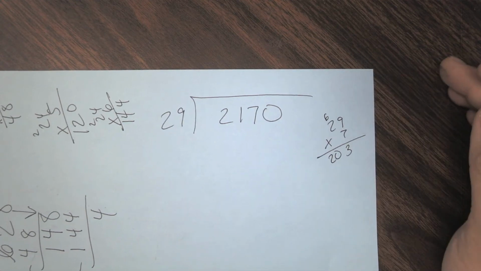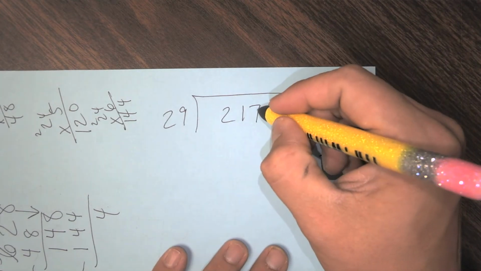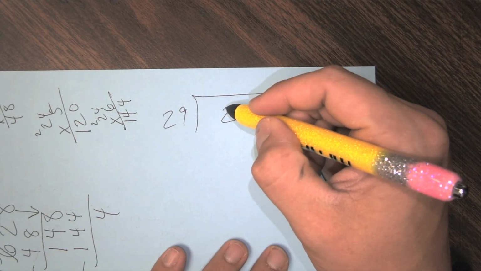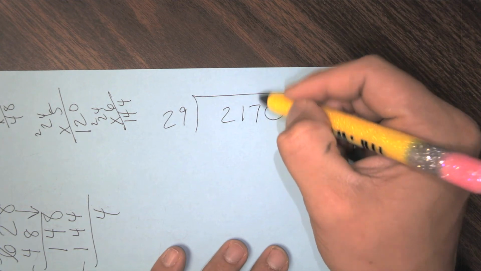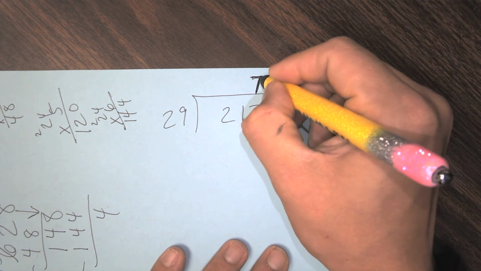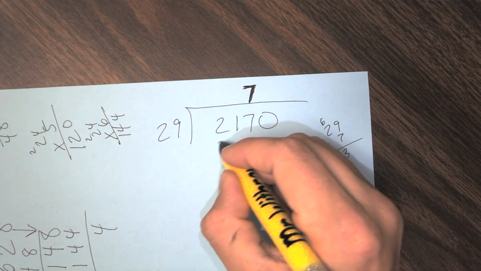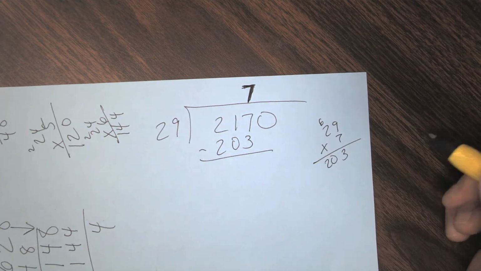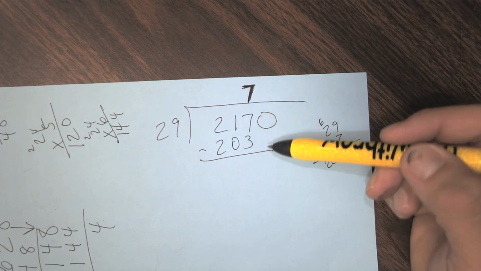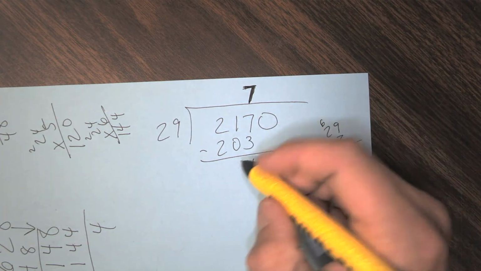Look at that. Will nailed it right on the first try. Okay, like I said, guess and check method doesn't hurt anything. So now it doesn't go above the 2, doesn't go above the 1, it goes above this 7. So we know that is 203. So 217 minus 203. What's 7 minus 3? 4. 1 minus 0. 1.